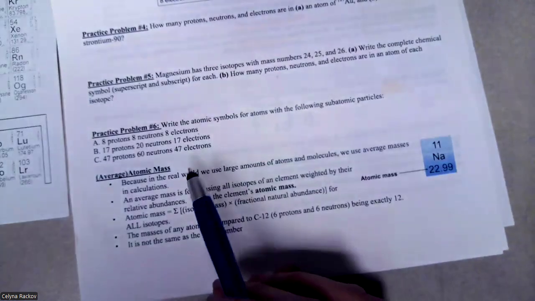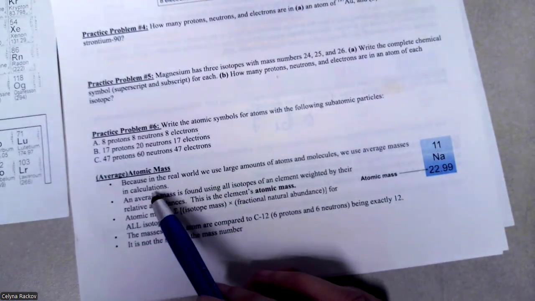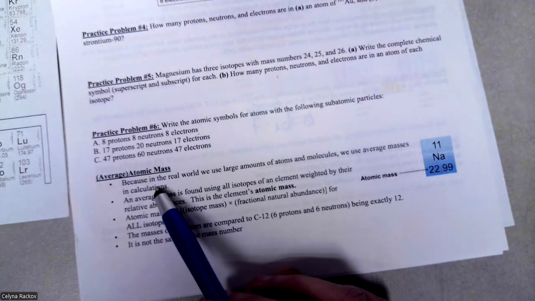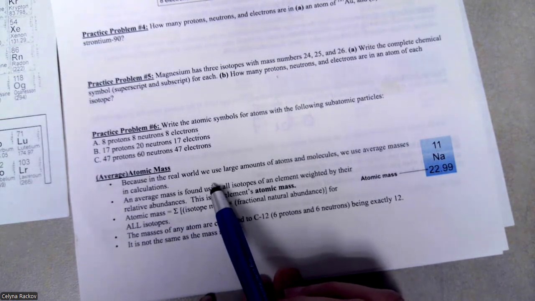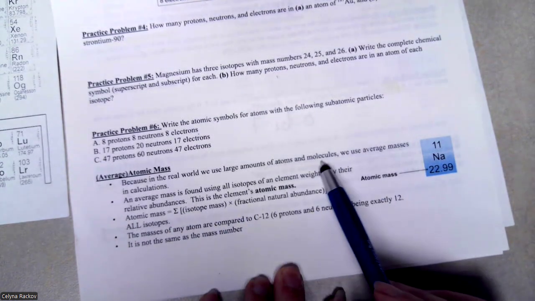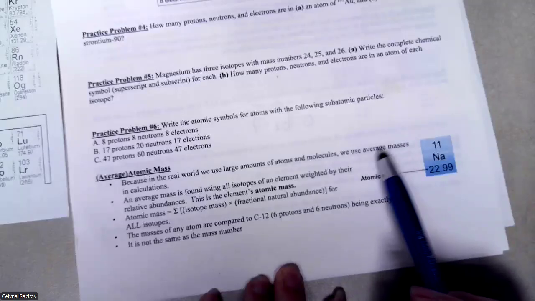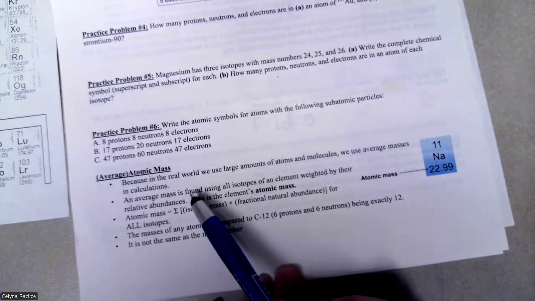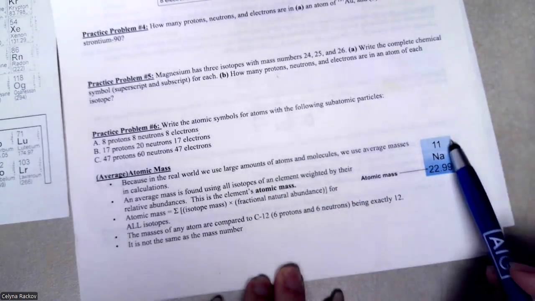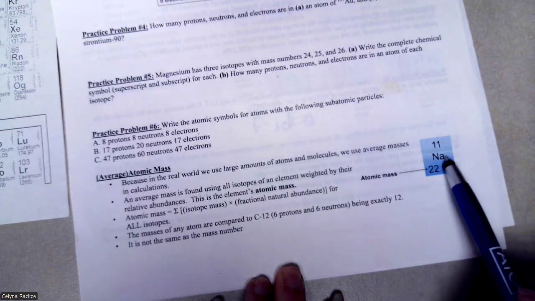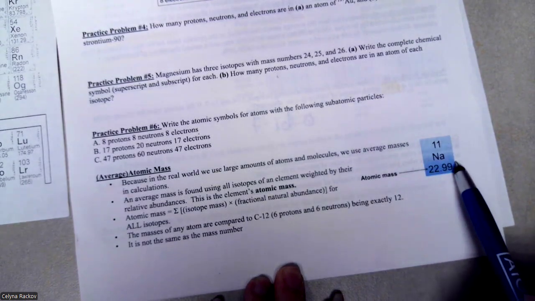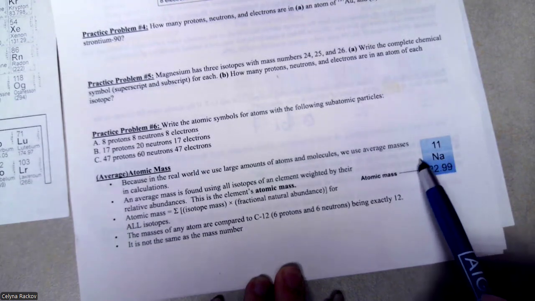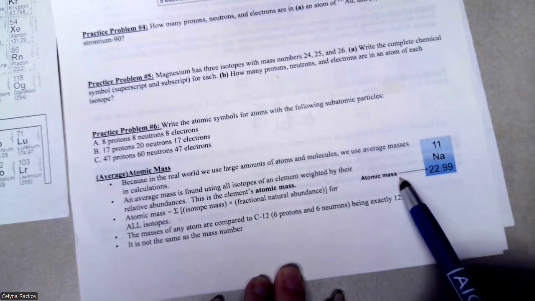Now here, average atomic mass. Because in the real world, we use large amounts of atoms and molecules, we use average masses in calculations. For example, the number on the periodic table, the atomic mass, is the average for each element.